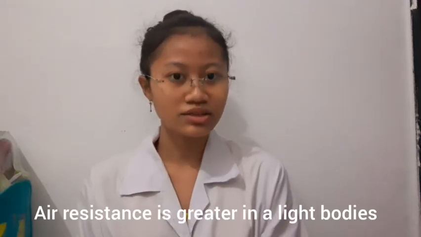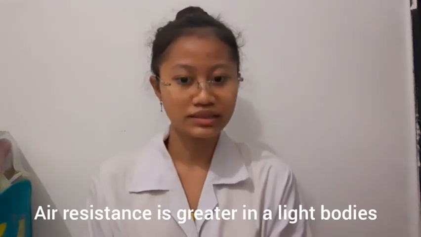The fourth one is falling bodies. The object falls in the air because of gravity. And if you threw a coin and a piece of paper at the same time, the coin will fall faster than the piece of paper. It happens due to the air resistance that has a greater effect on a piece of paper. The air resistance is larger in the light bodies.